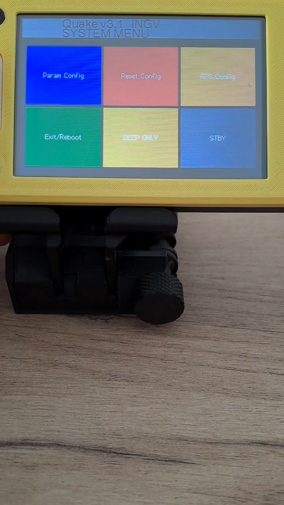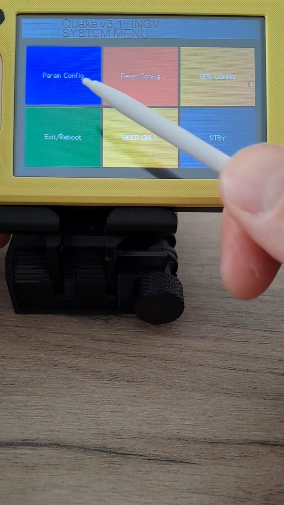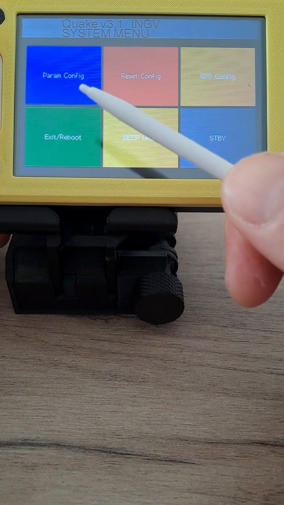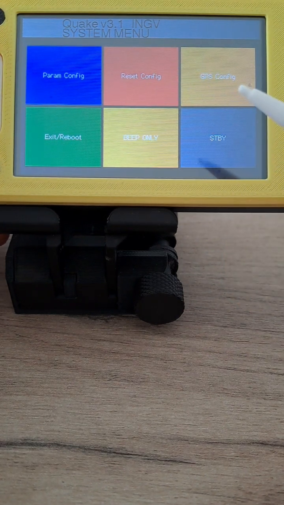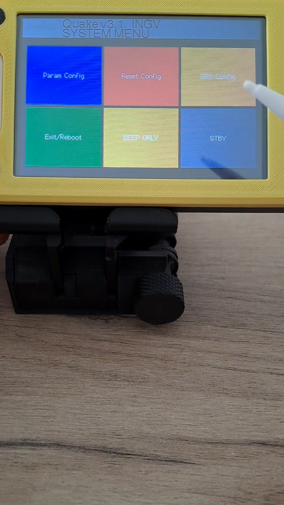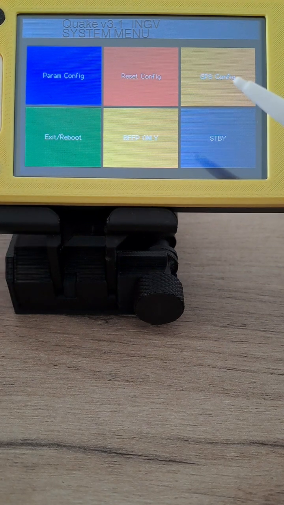What finally can we do in the system menu that we have not done yet? Okay, we have configured all the parameters. We don't want to reset the configuration. We don't want for the moment to invoke the GPS because we have already declared the home position, I mean the position where we are.